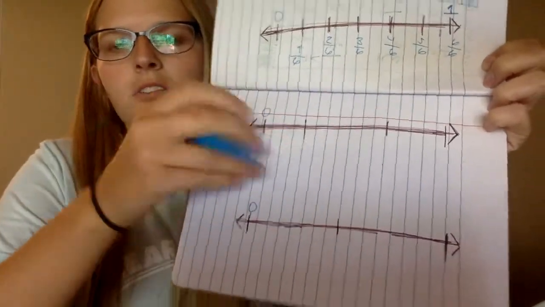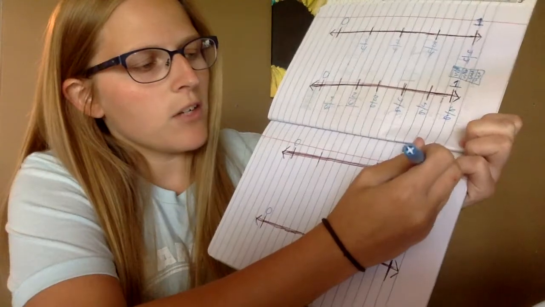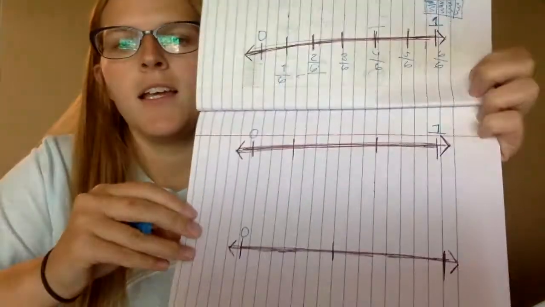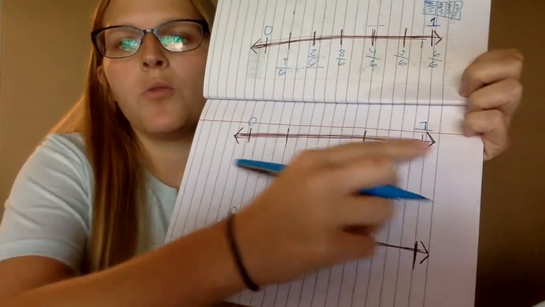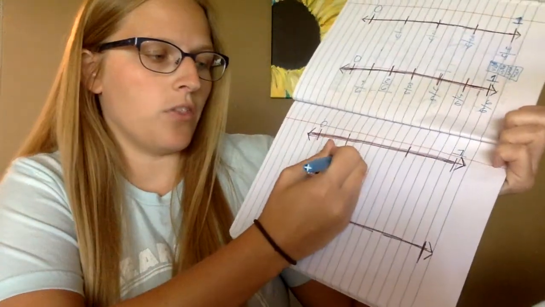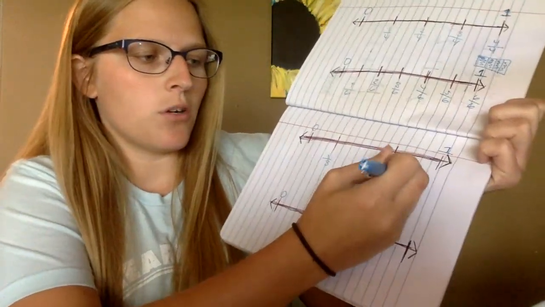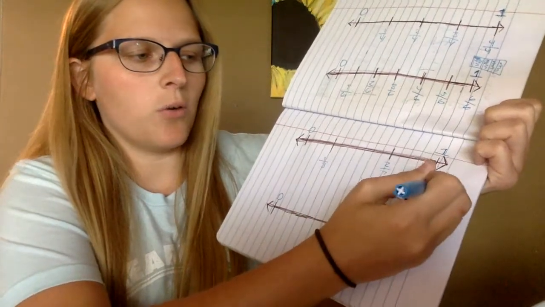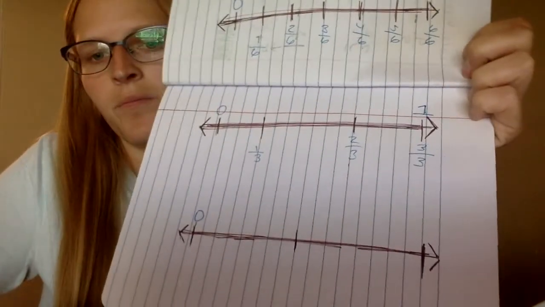Same thing, it looks like there's 0, so this one down here is going to be a big number 1. And it looks like there's 1, 2, 3. So we're working with thirds, so this one's got to be 1/3, 2/3, and then of course our whole number 3/3.